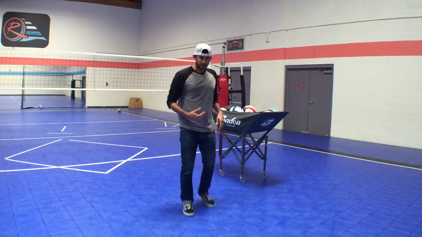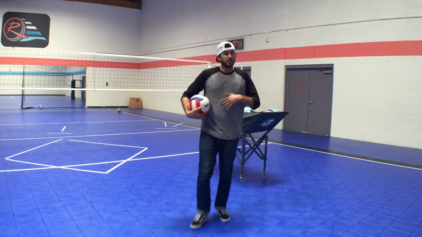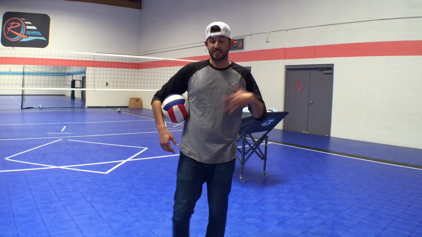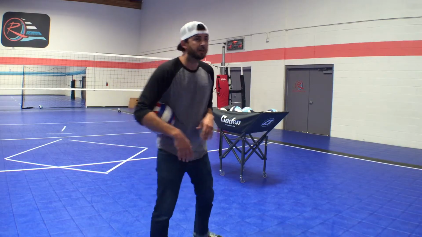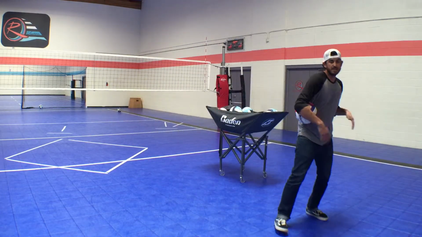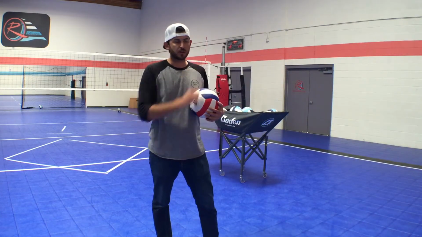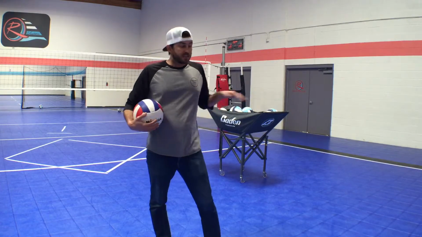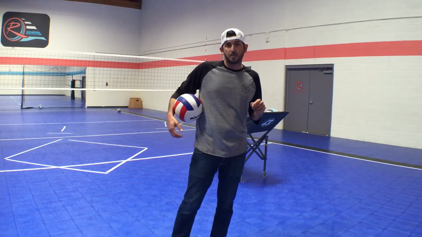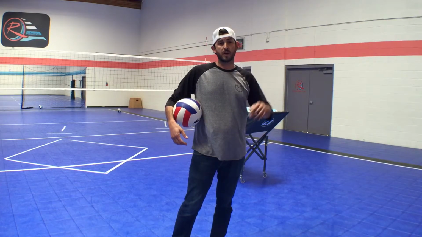Now, the wall is a great tool. You can throw balls against the wall, they can do it to themselves, or you can have teammates toss to them. If the teammates toss, I think that's even better. If you get Janie here and Abby here, whatever their names might be, instead of Janie throwing to herself, Janie's going to throw to Abby so that Abby doesn't have a clue where the ball is going to go until the ball is actually on its way to the wall.